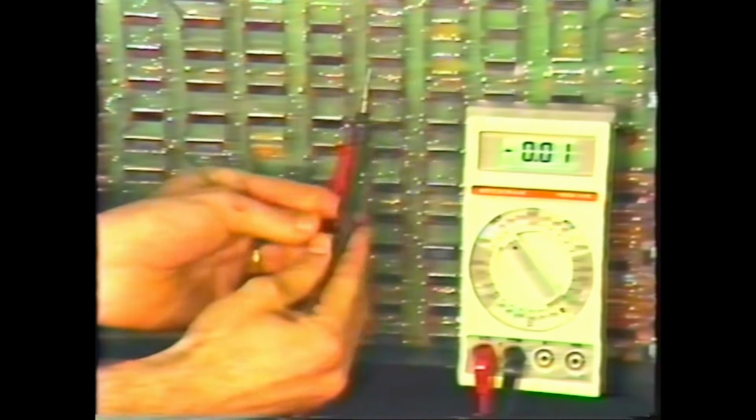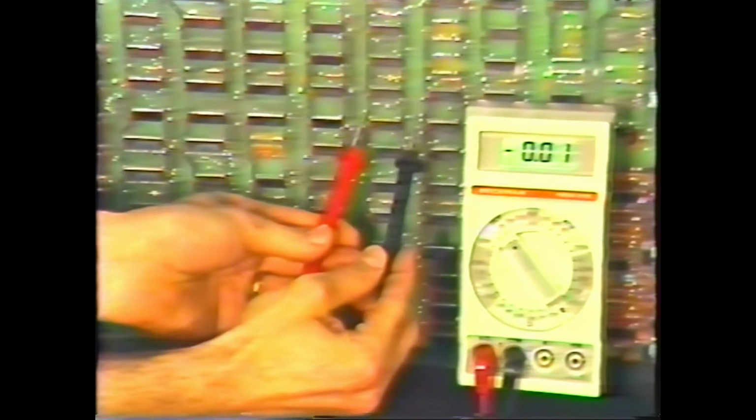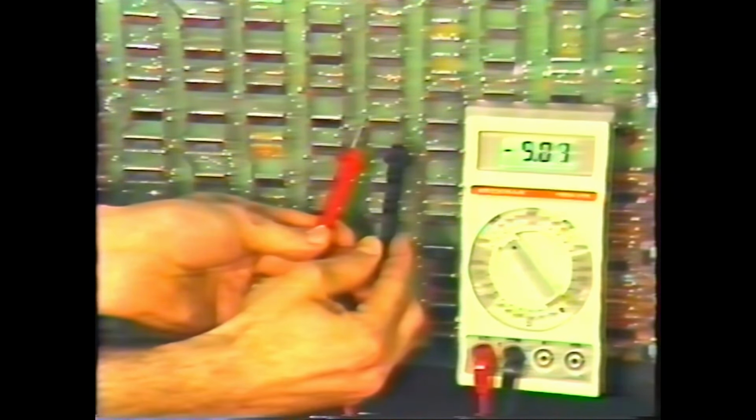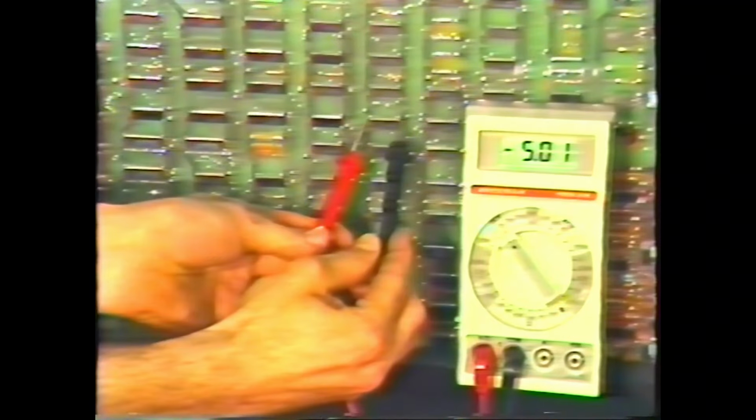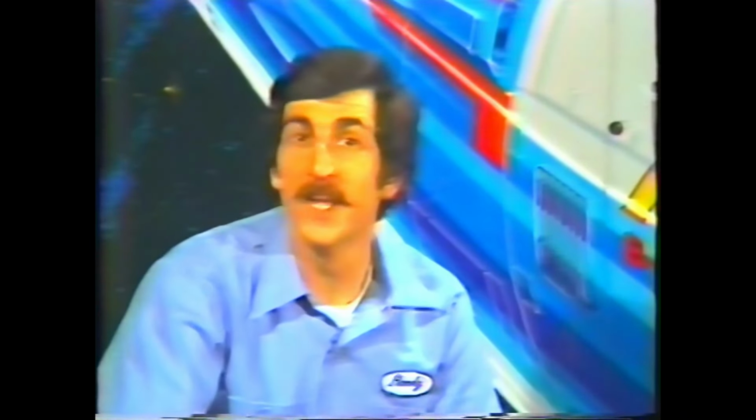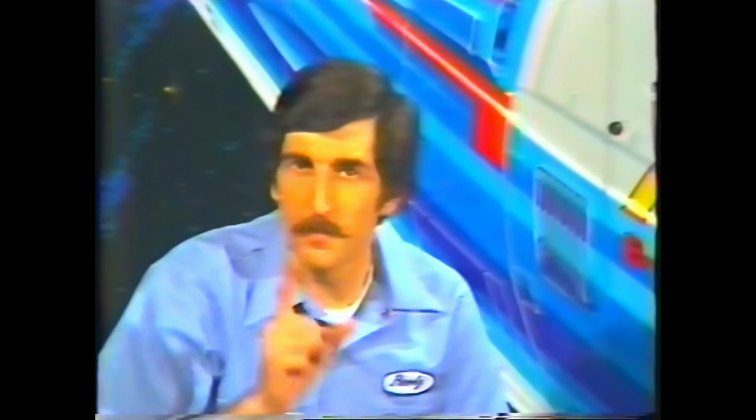It doesn't matter which lead you put where. If you accidentally reverse the meter leads, the meter will simply show a negative voltage. So you see, with the digital multimeter, you don't have to worry about accidentally reversing the leads. We can measure the voltage of alternating current just as easily as we can measure the voltage of a direct current source like a battery or a power supply. But instead of setting our meter to read DC volts, we'll set it to read AC volts.